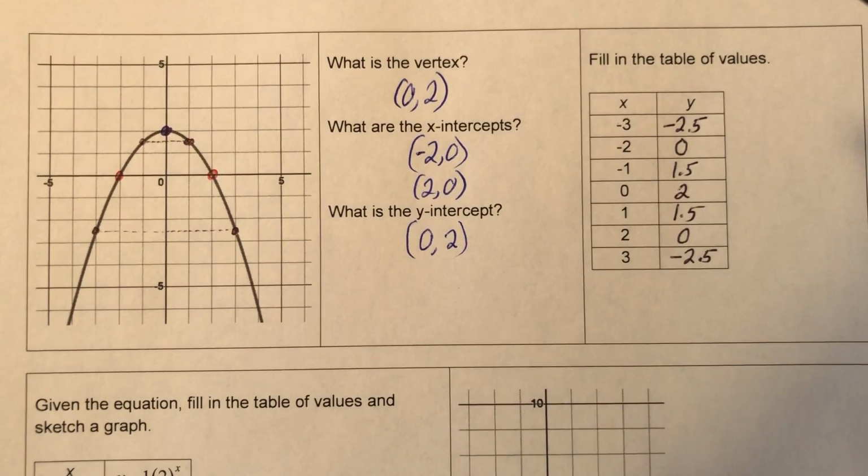We could do the whole second difference thing. I choose not to, but the big idea was we have remembered what a vertex is, what x-intercepts are, and given coordinates, and we can fill in a table of values. So we kind of see the multiple representations happening here. Eventually, we might find the equation of this, but not right now.